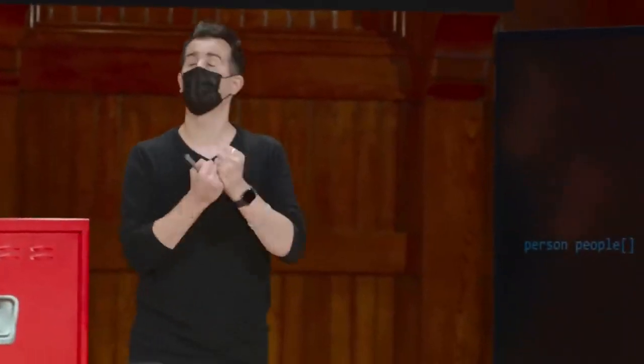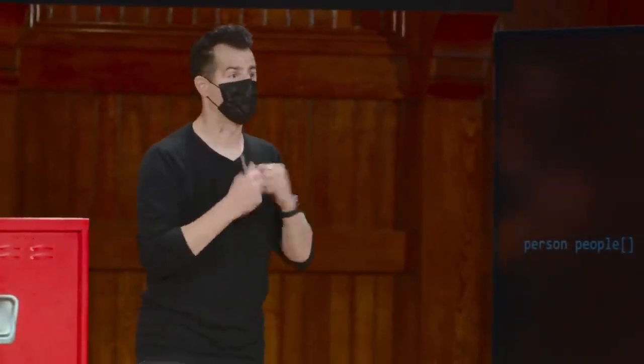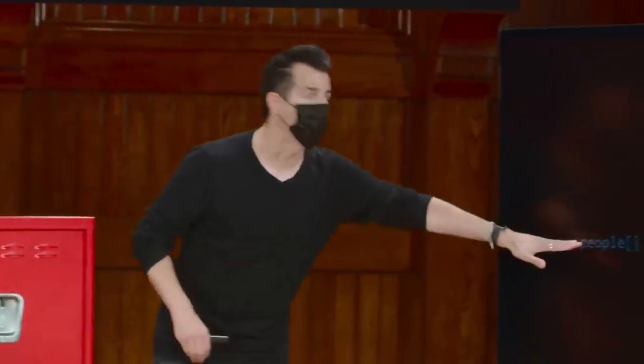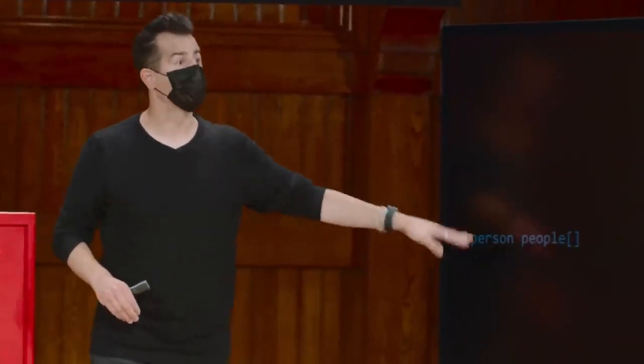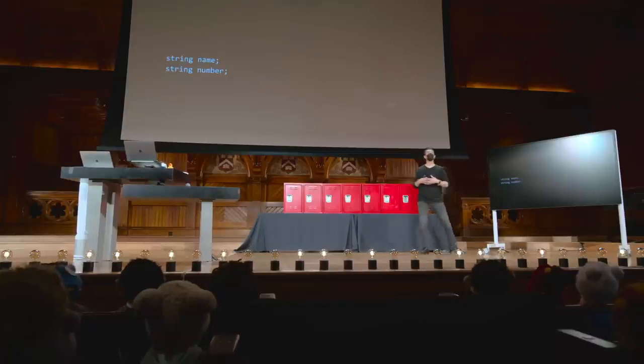But somehow those data types, these persons, would have both a name and a number associated with them. So we don't need two separate arrays. We need one array of persons, a brand new data type. So how might we do this?